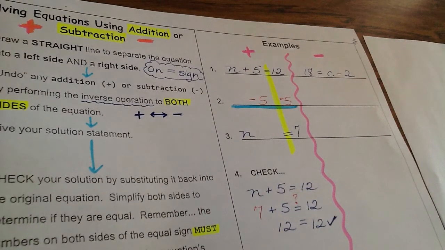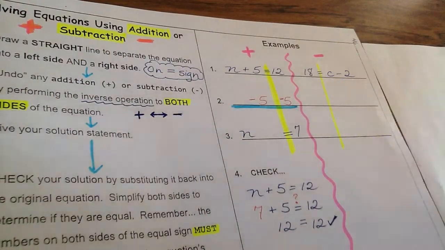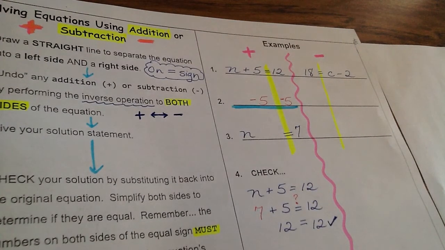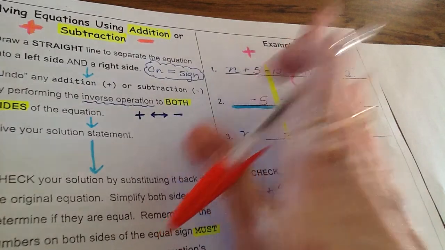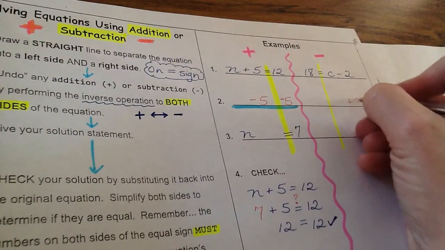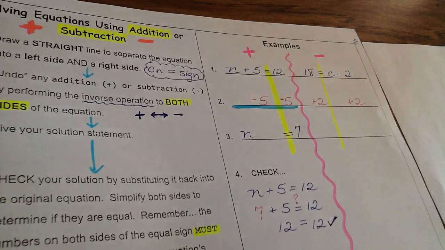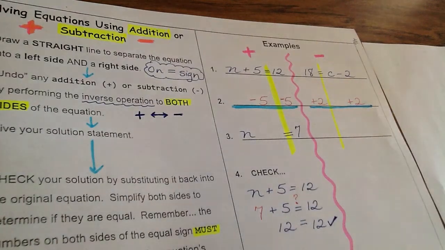Draw a straight line to separate the equation into a left and a right side. Equal sign on the line. Next, undo any addition or subtraction by performing the inverse operation to both sides of the equation. Well, I can see that if I cover the 18, they're subtracting 2. So I'm going to add 2 on both sides. Next, I'm going to draw a long line across. The nickname that we have for this is the frosting.